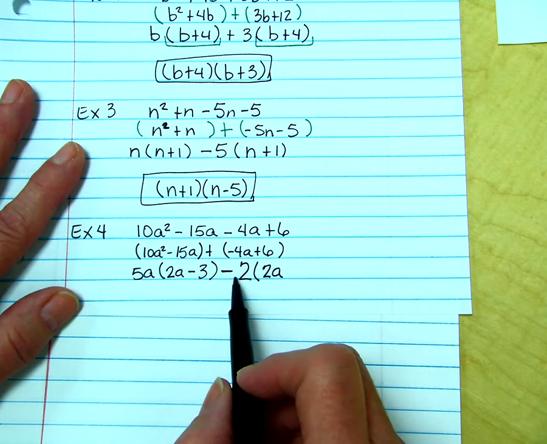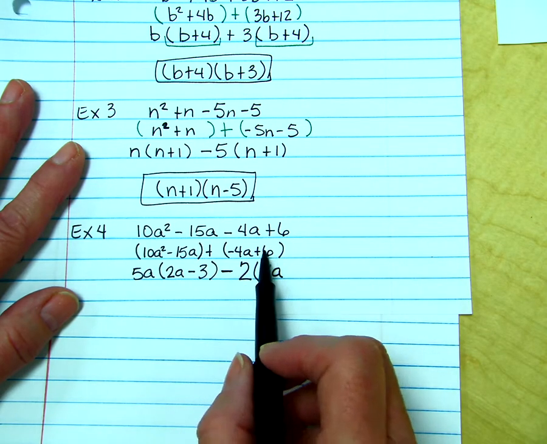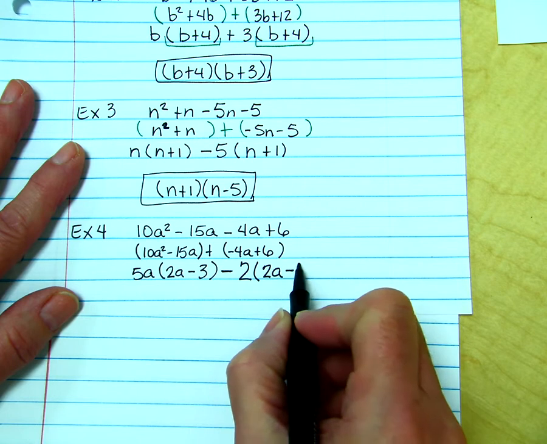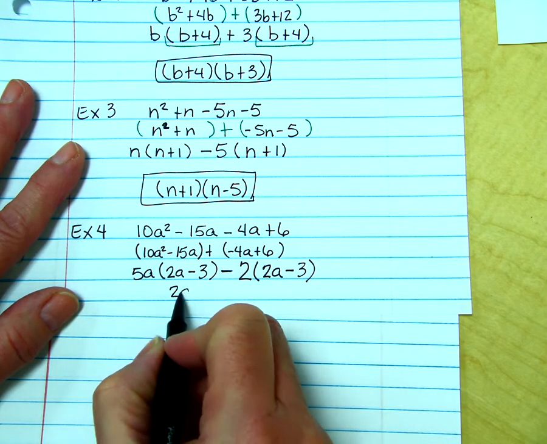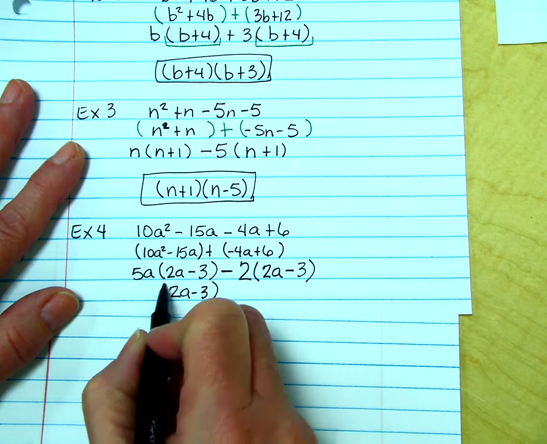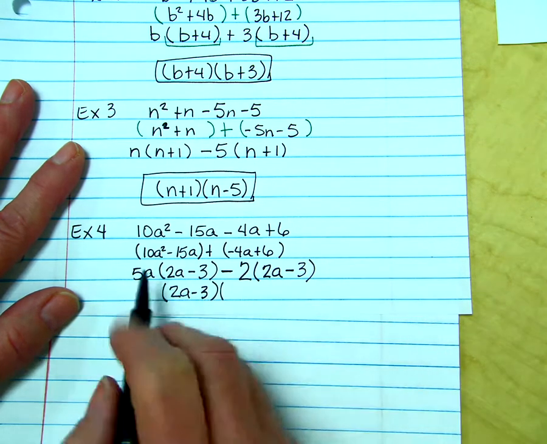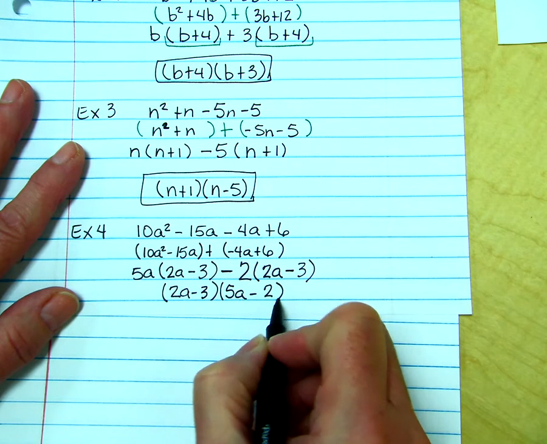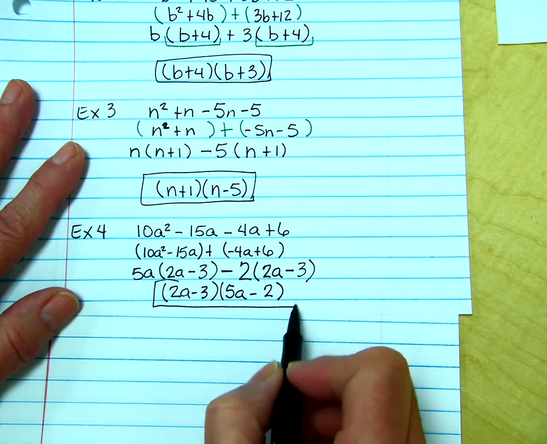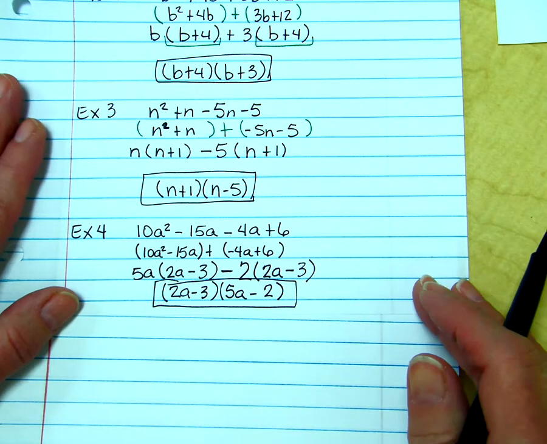So then what do I multiply by a negative 2 to get a positive 6? I need a negative 3. So now we have the 2a minus 3 as our common factor, or greatest common factor, and then 5a minus 2 is what is left. And this is the factored form of this polynomial with 4 terms.